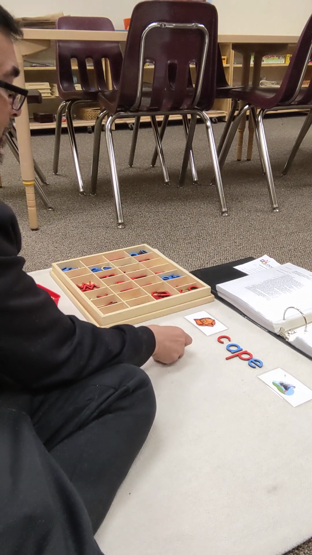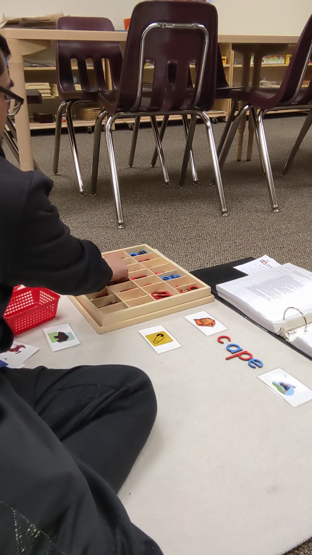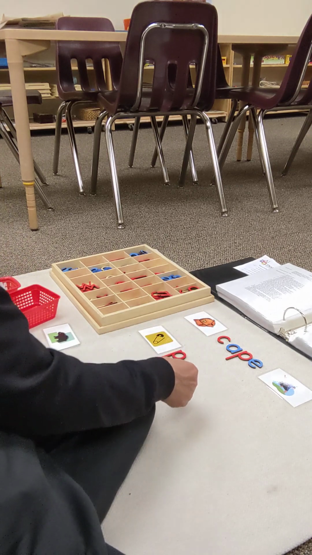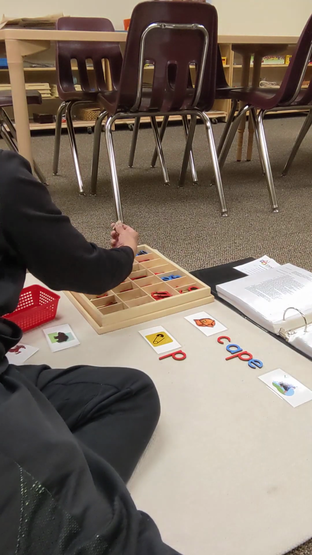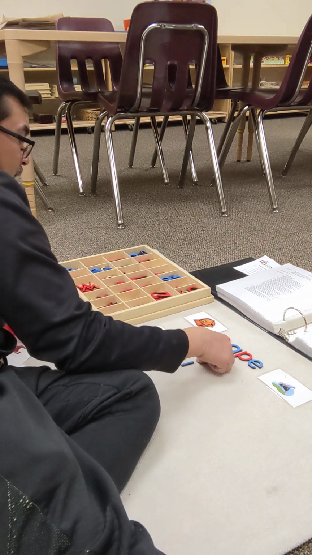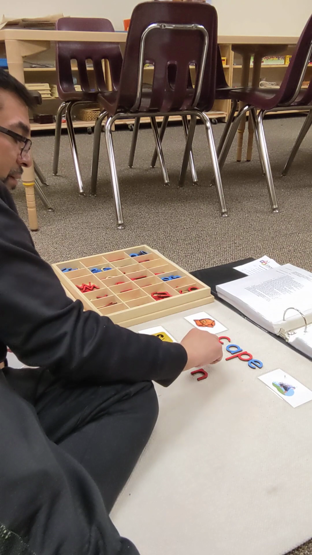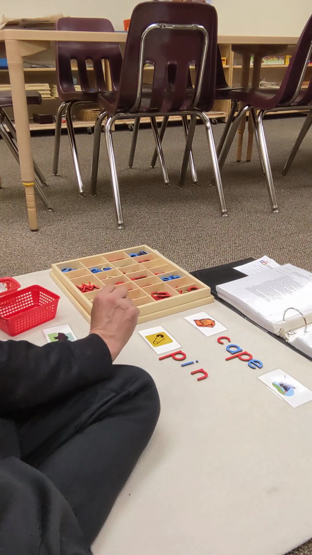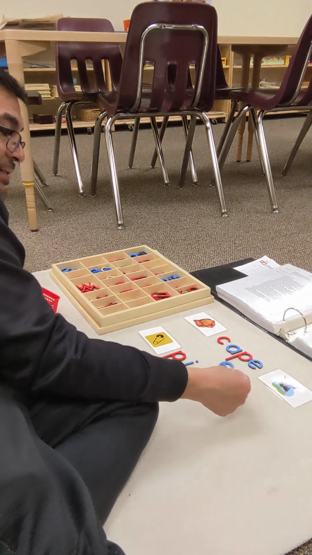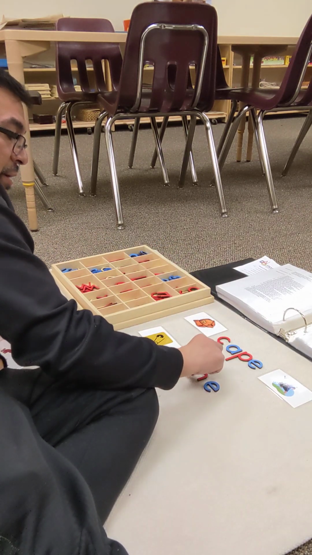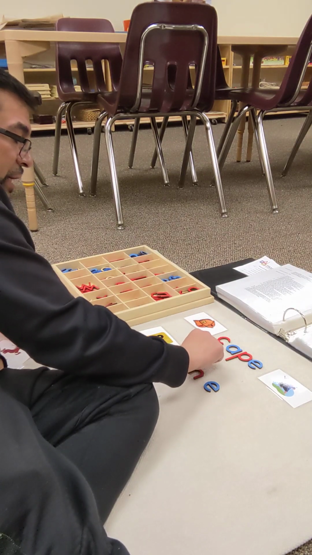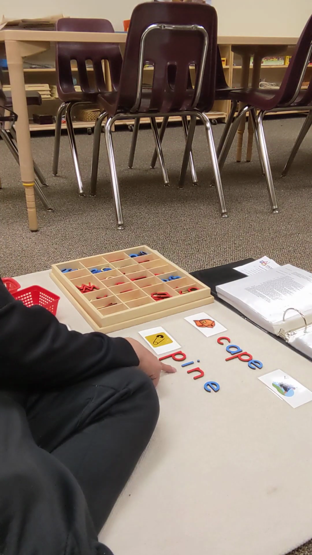Pin. P, i, n. Pin. Now let's take out that special E, a silent E. I'm going to add this to the end of the word. And now, because we put the E, it changes the sound of the vowel.